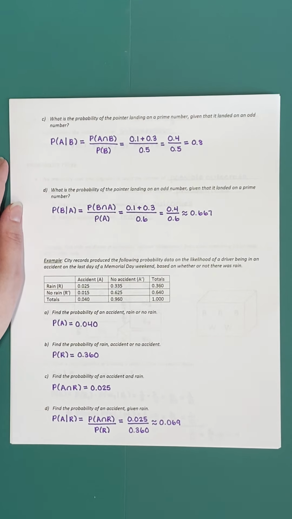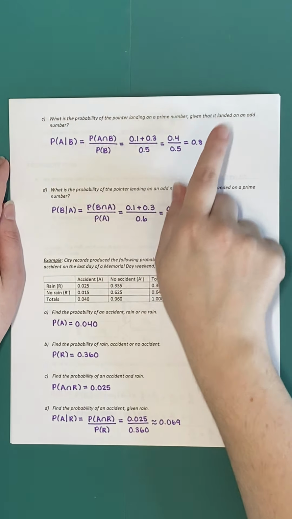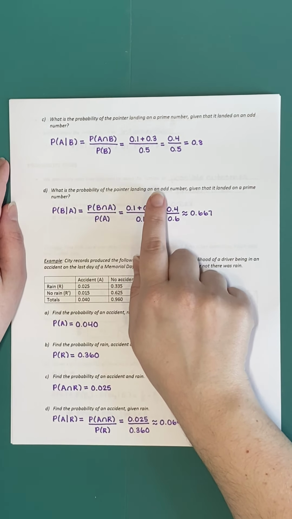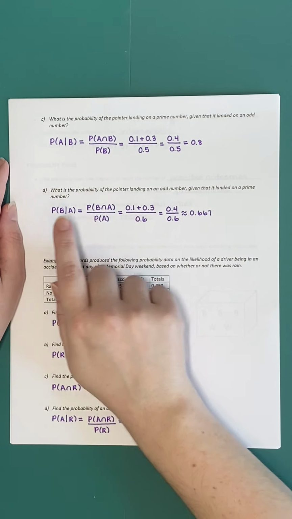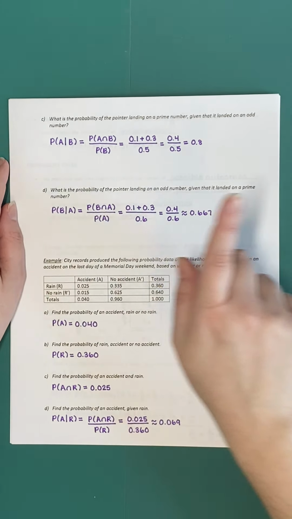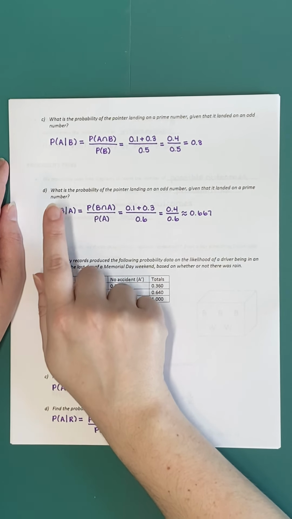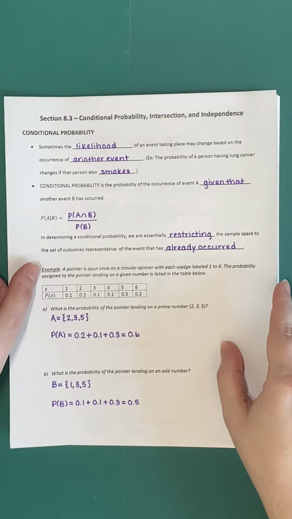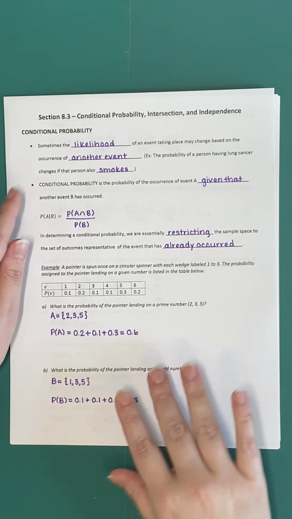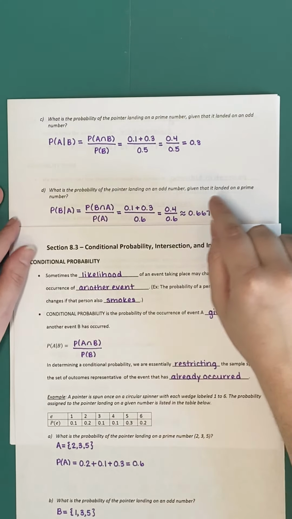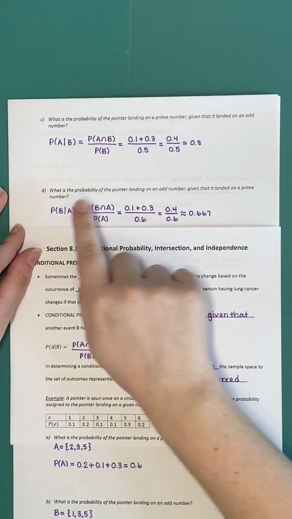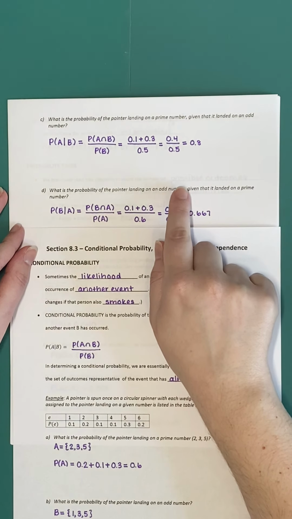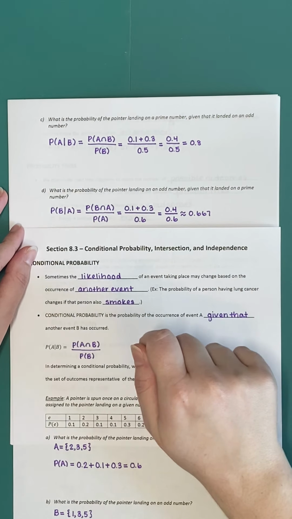Now let's look at another one. What happens if we have the same events, but we change the order in which they occur? What's the probability that the pointer lands on an odd number, given that it landed on a prime number? In other words, imagine it landed on a prime number first. That's restricting our sample space. Rather than looking at all the possible spins from 1 to 6, we're putting a condition on this probability: we specifically landed on a prime number already. So we're restricting the sample space to just the outcomes associated with landing on a prime number.